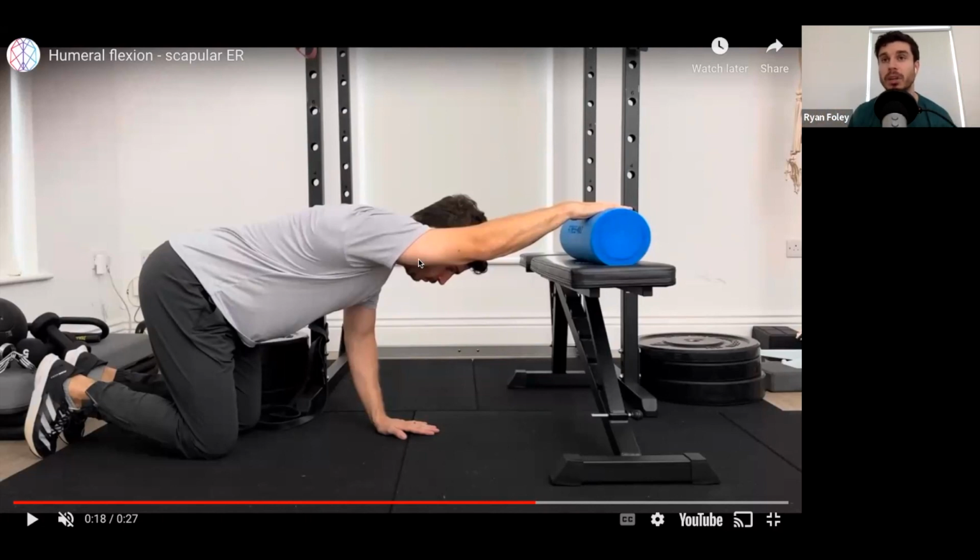Because sometimes if you have a client who struggles to externally rotate the scapula, and you just have them driving their thoracic spine into extension over a foam roller, you never restore the capacity of the scapula to externally rotate with humeral flexion, which is necessary to achieve thoracic extension with humeral flexion. Then they're not likely going to engage with that thoracic extension when they get off the foam roller.